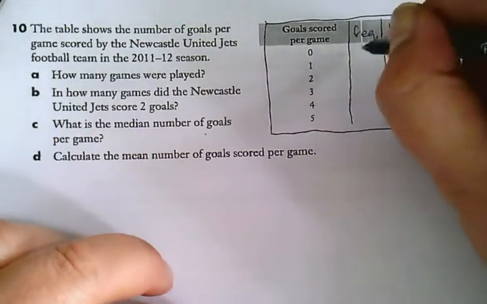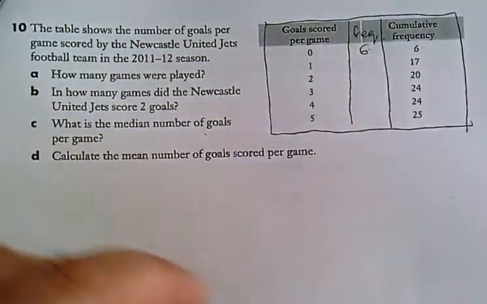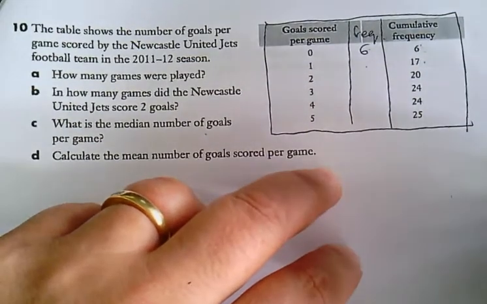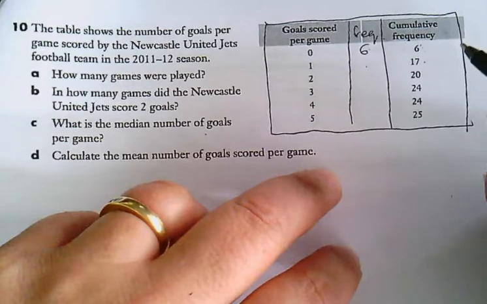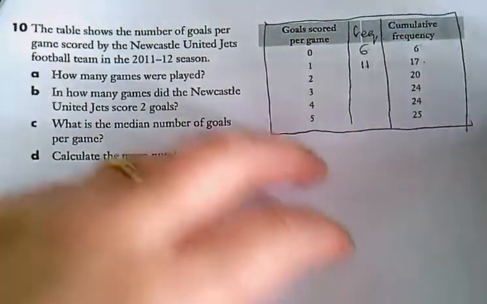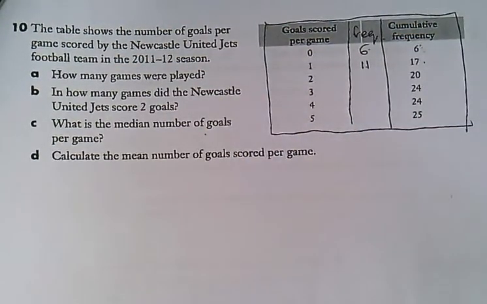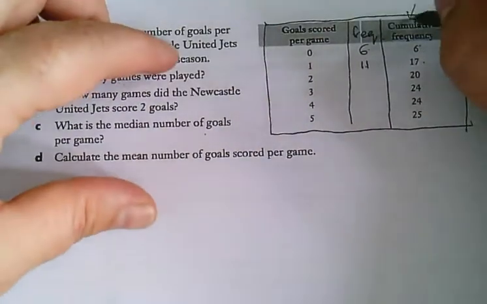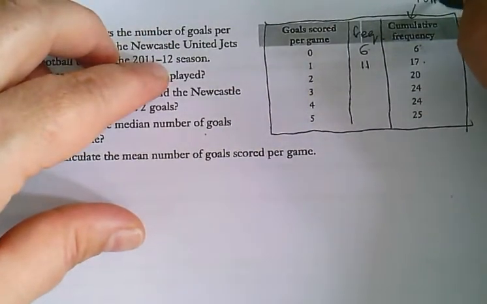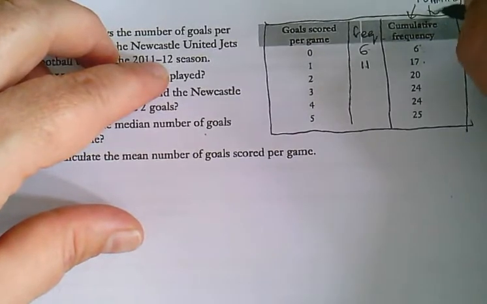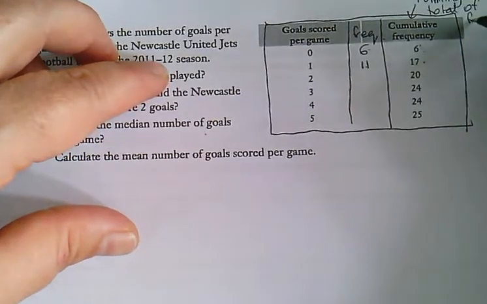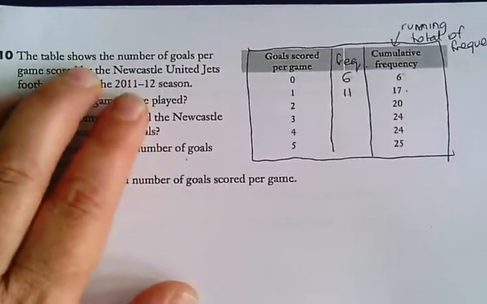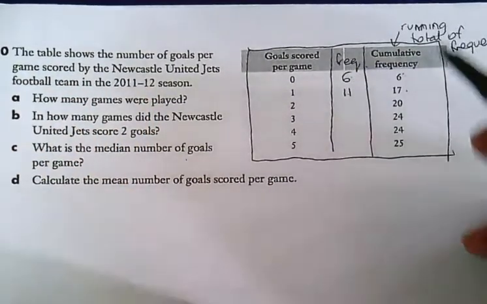So, yes, there were 6 games in which no goals were scored, but you have to go 6 plus what gives me 17? 6 plus 11. So the way cumulative frequency is done, it is an adding or running total of the frequency. Now, always cumulative frequency has the same first value as the frequency column.